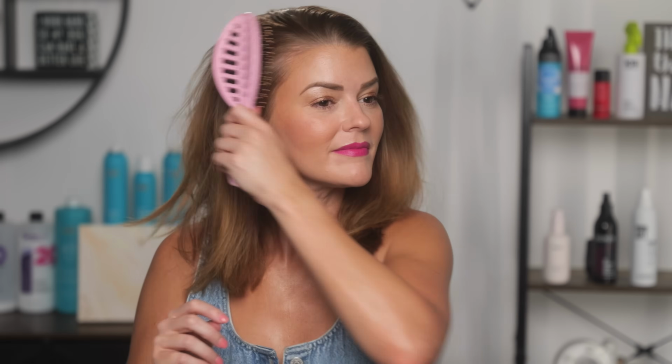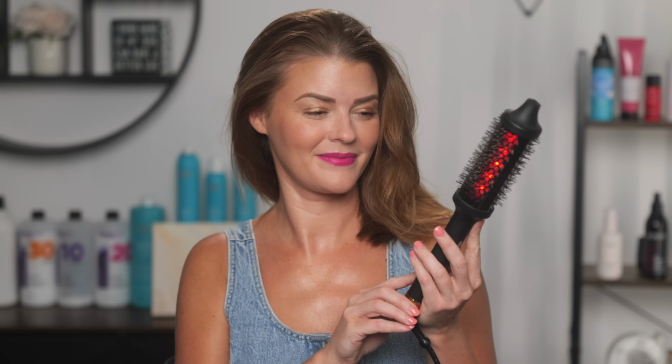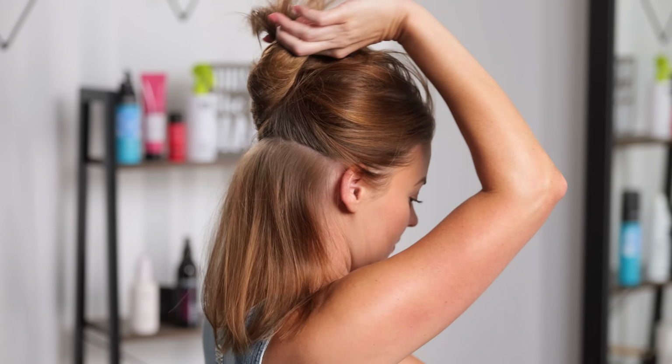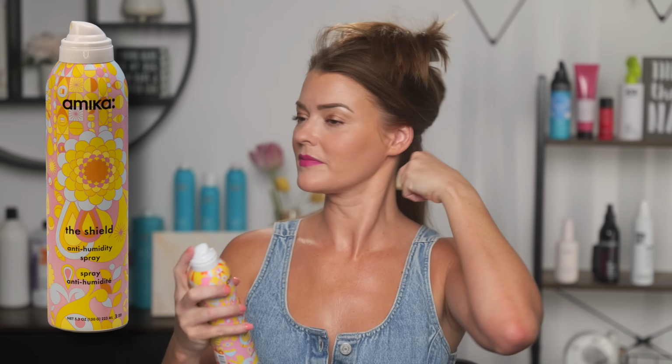Now that your hair is dry, you are going to start creating that salon style blow dry, but in a much easier way than working your arms endlessly. And you are going to shape your hair into the perfect style by using a heated round brush. So what you're gonna do is section your hair off as if you're going to blow dry it, and first spray on a heat protectant. Amika The Shield works great for this. It's also a heat protectant as well as anti-frizz.